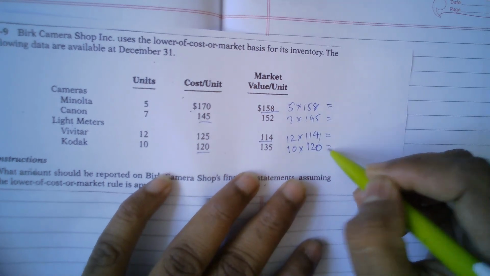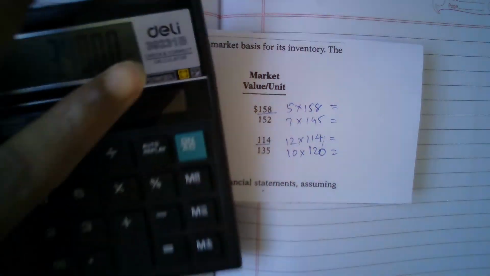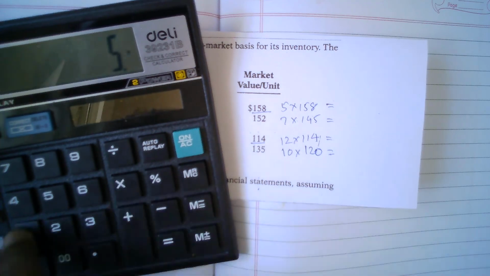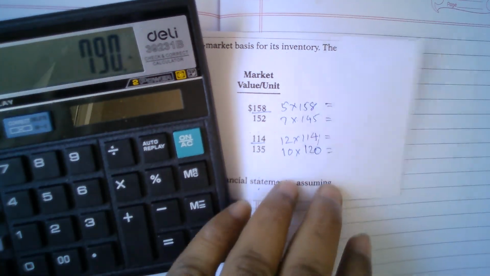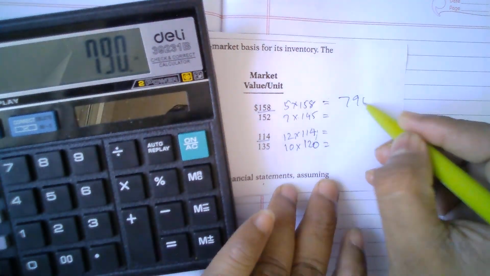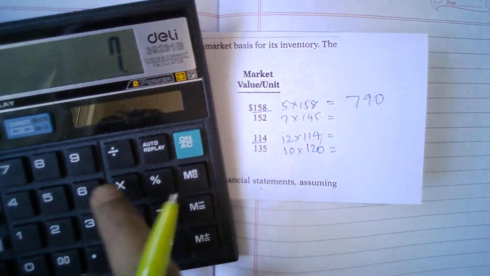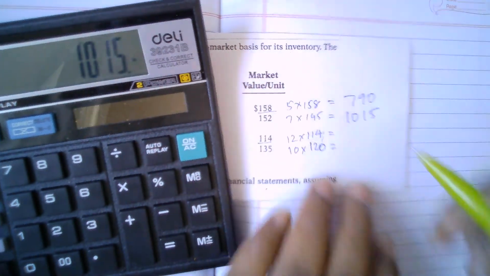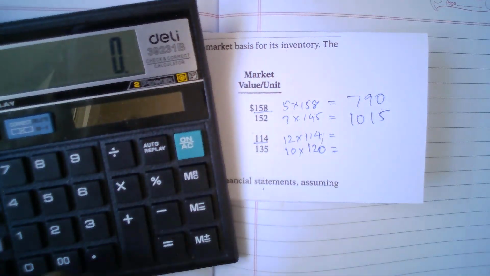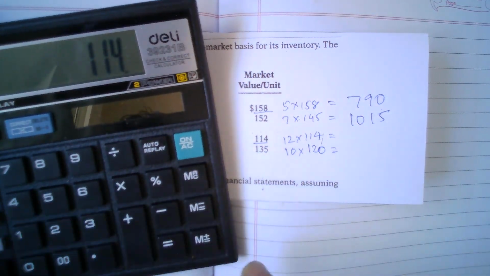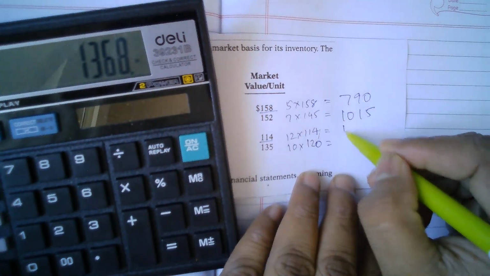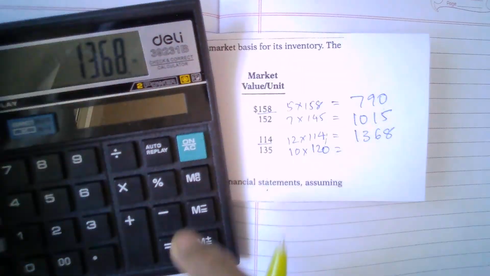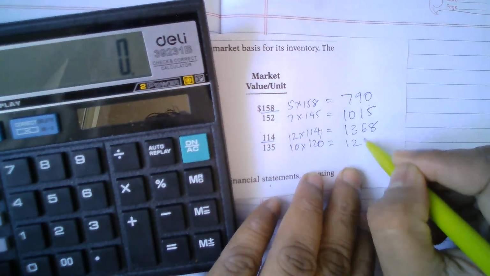Now let us calculate this. 5 into 158, I am getting 790. 7 into 145, I am getting 1015. 12 into 114, I am getting 1368, and finally this will be 1200.